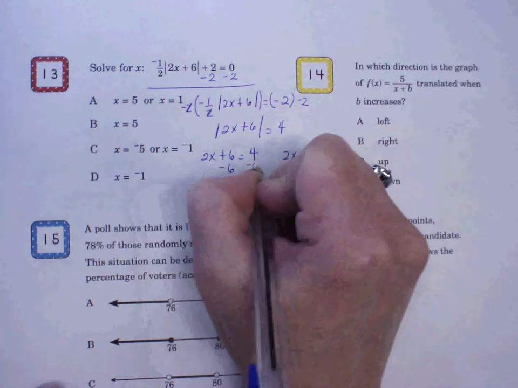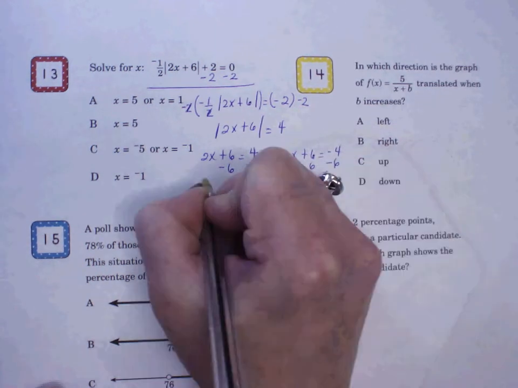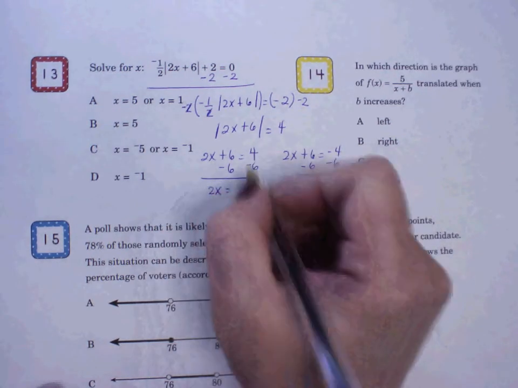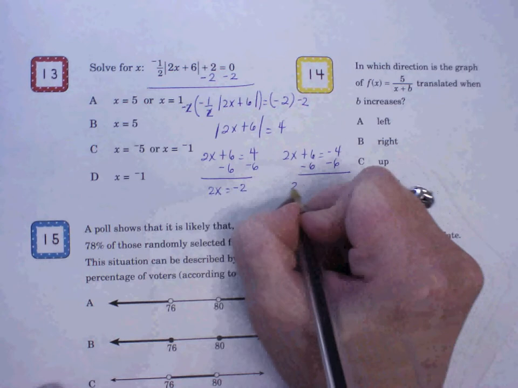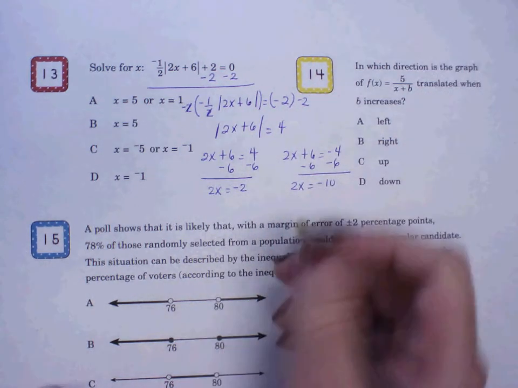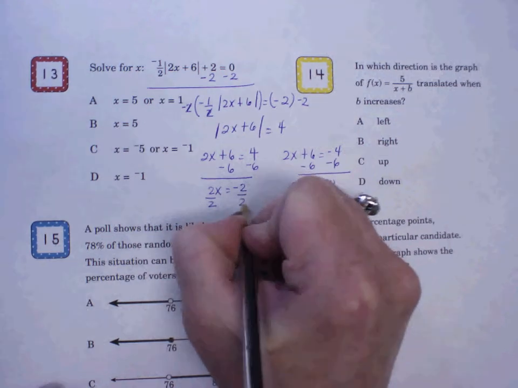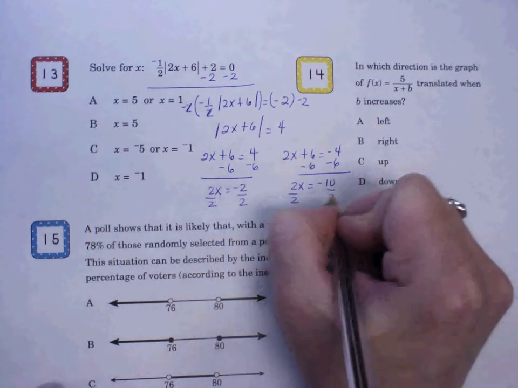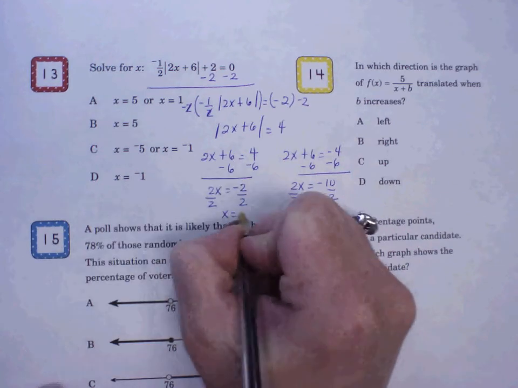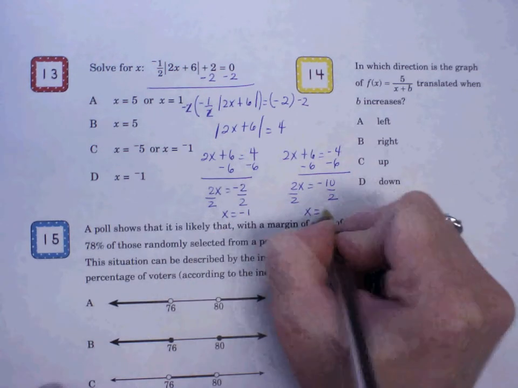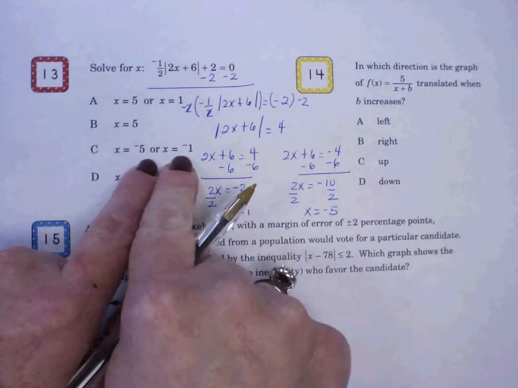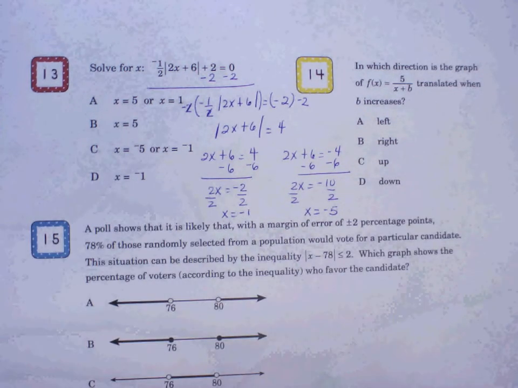So this is minus 6. 2x equals 4 minus 6, which is negative 2. Negative 4 and negative 6 is negative 10. When you divide by 2, I'm just doing both problems at the same time, you get that x equals negative 1 and x equals negative 5. So the correct answer was C.